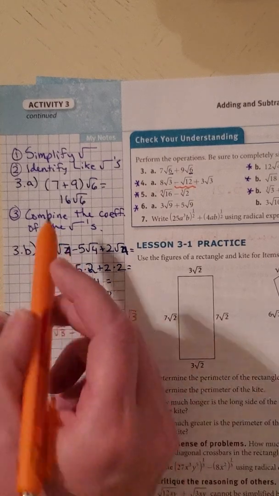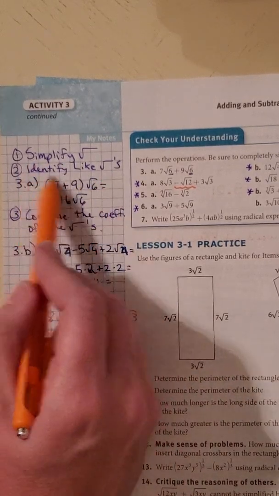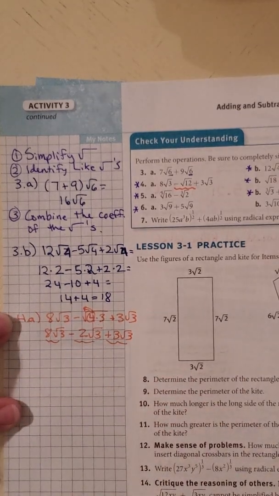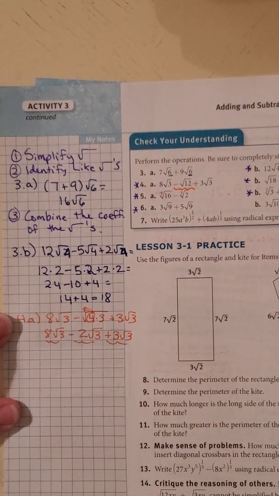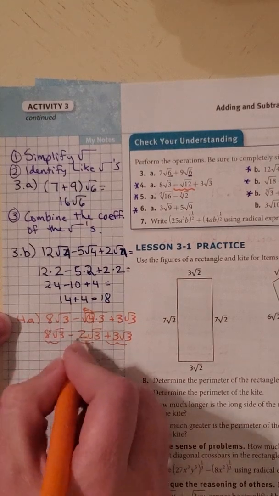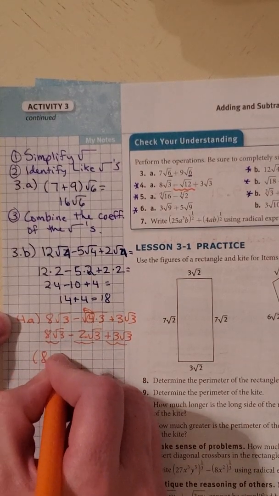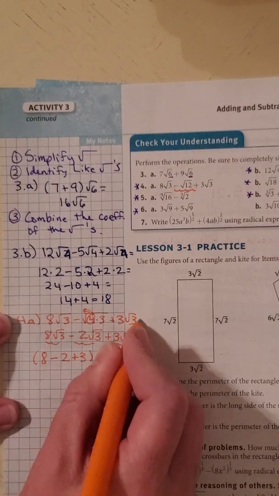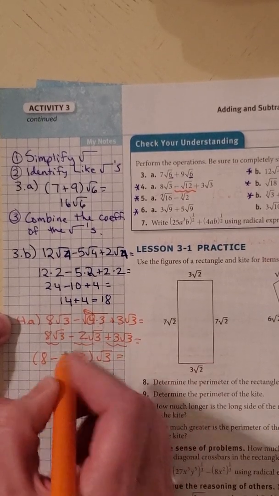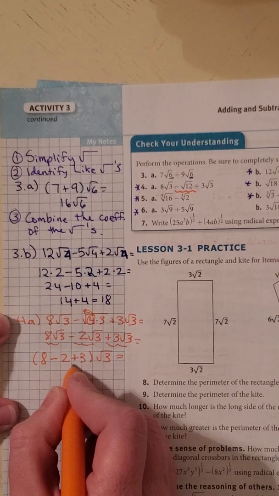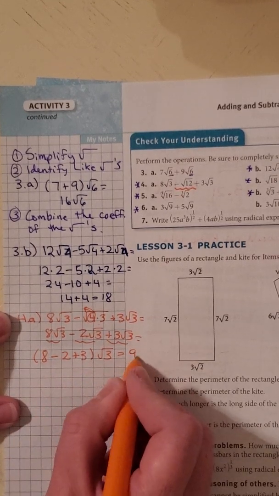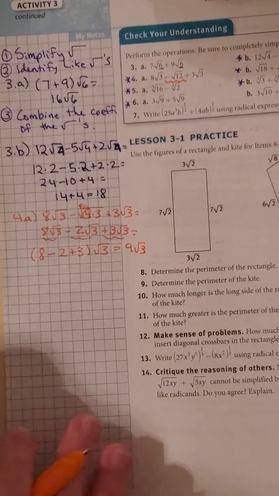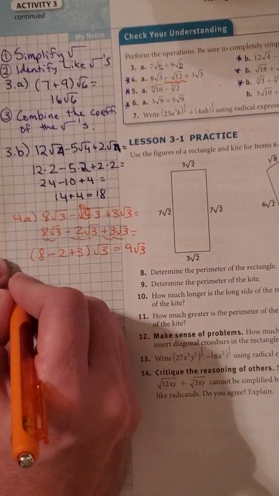And now that I've simplified my radical, I'll identify any like radicals. And I notice that these are all alike. They all have the same radicand. So I can combine their coefficients. So I've got 8 minus 2 plus 3, and then square root 3. 8 minus 2 is 6. 6 plus 3 is 9. So this is 9 square root 3. All right, the next one. 4b.